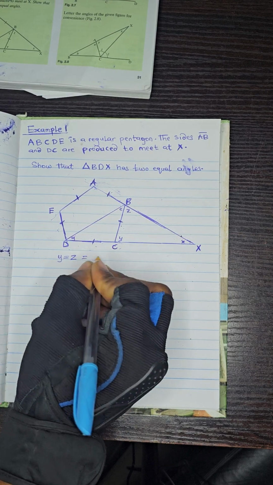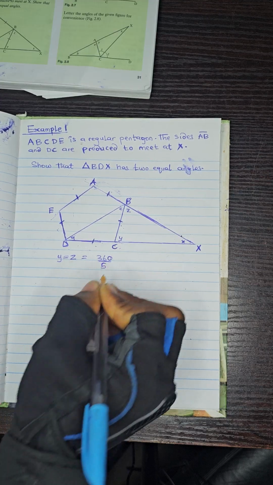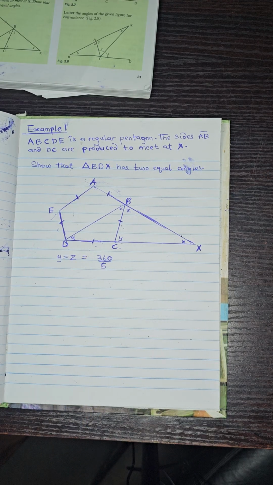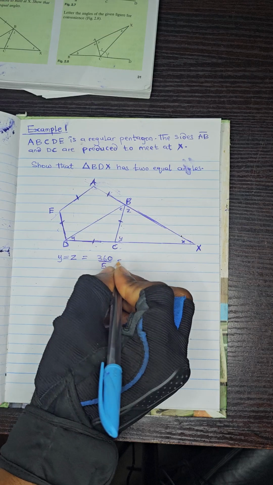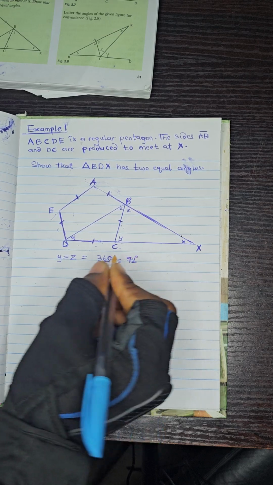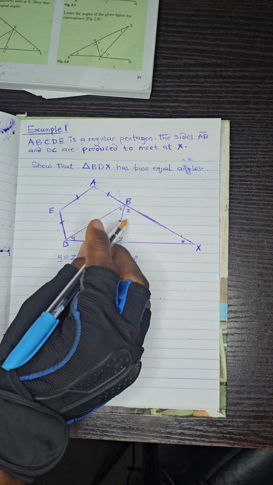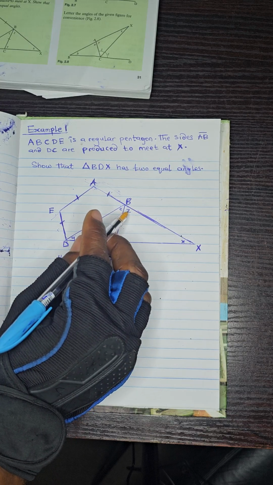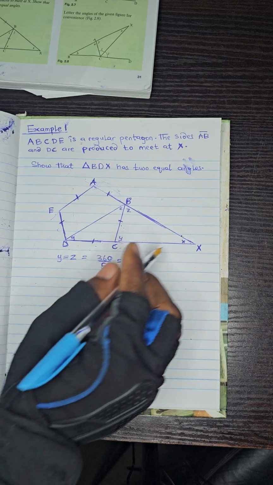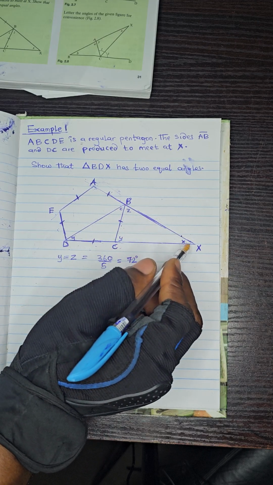The answer is 72 degrees. So Y is 72, and Z is also 72. Let us use that and find this angle X.